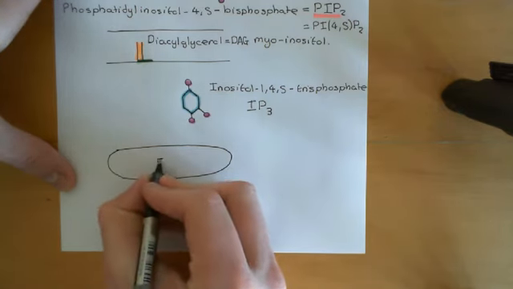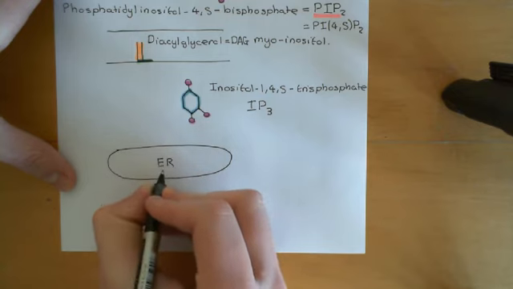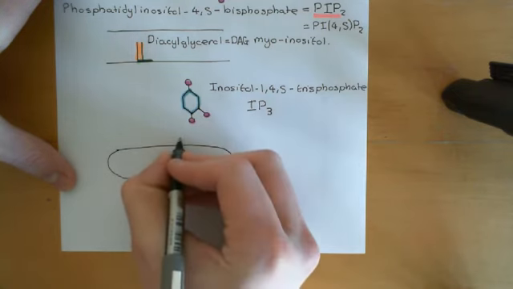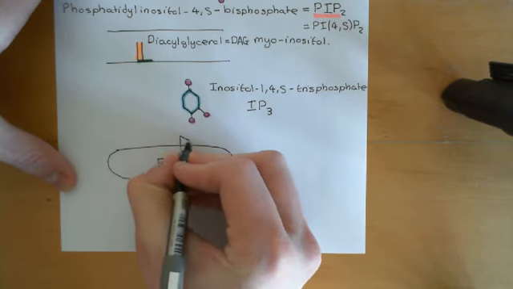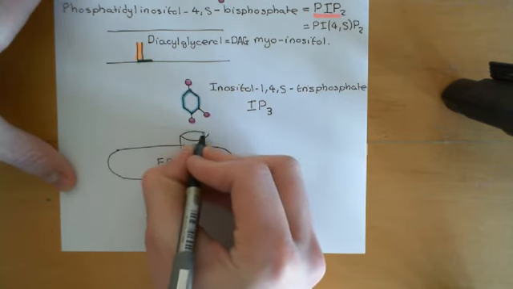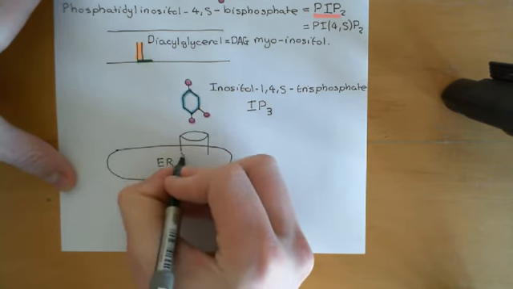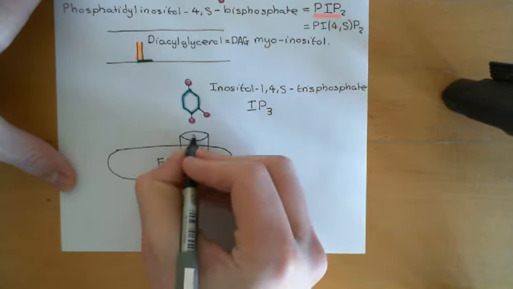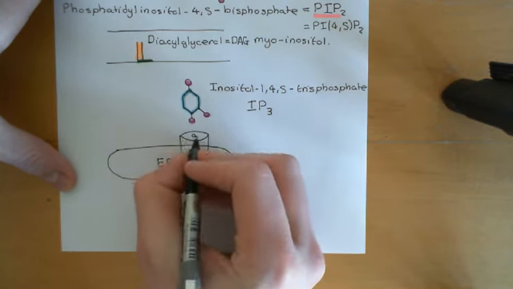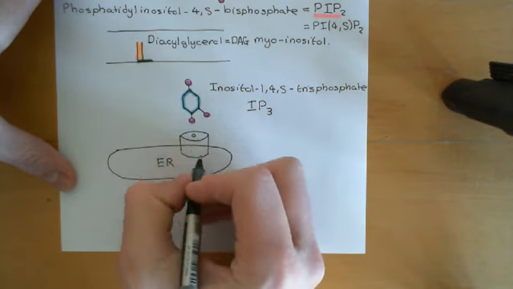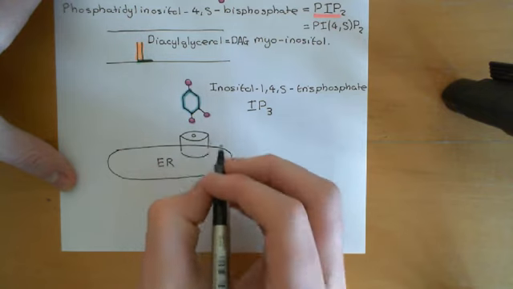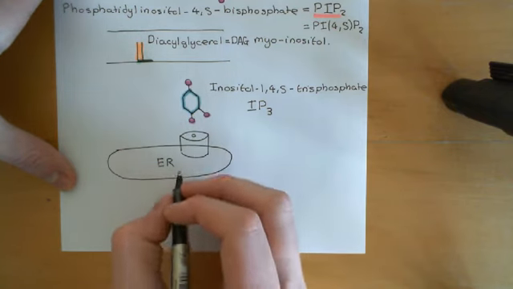This intracellular organelle is the endoplasmic reticulum, the ER. In the ER membrane you have receptors for IP3 which are calcium channels. When IP3 is produced in the cytoplasm, it can act on these receptors and cause them to open, and that causes the release of calcium from the ER.